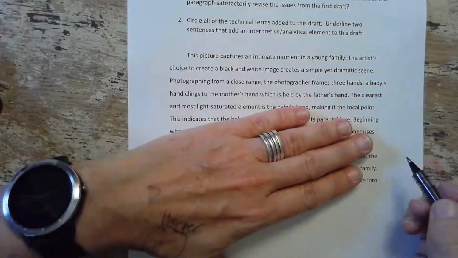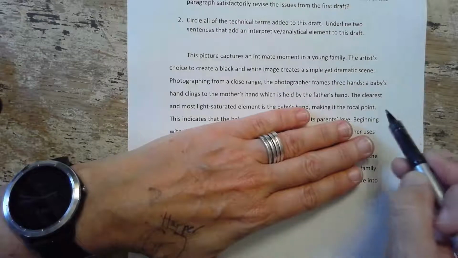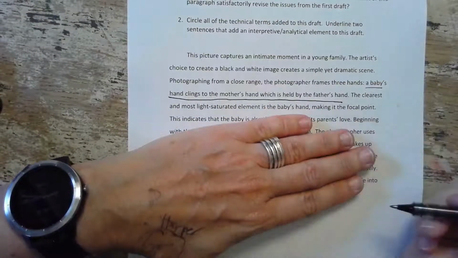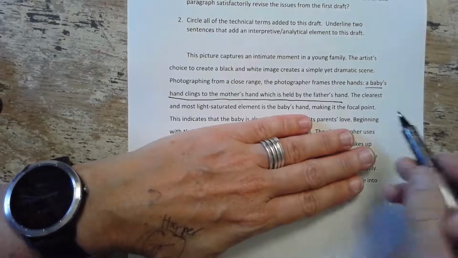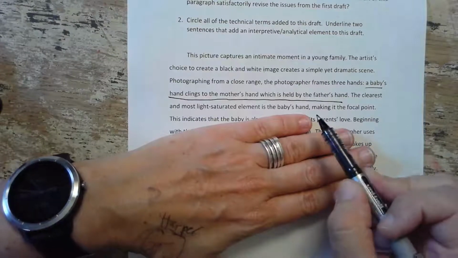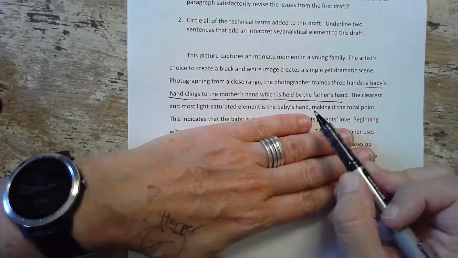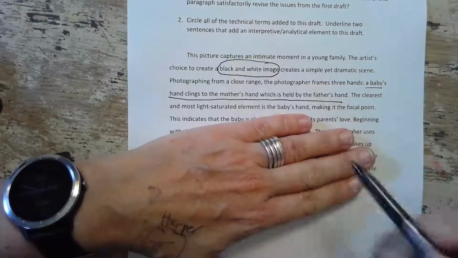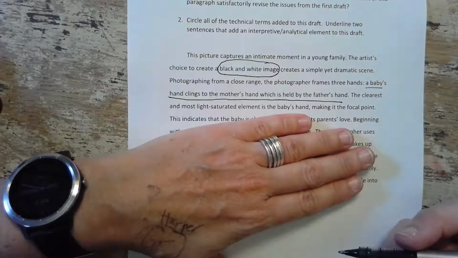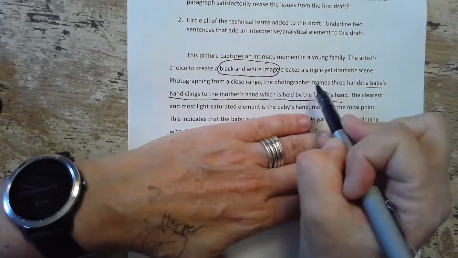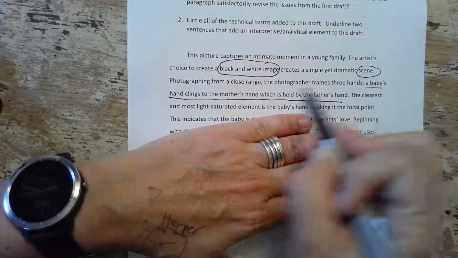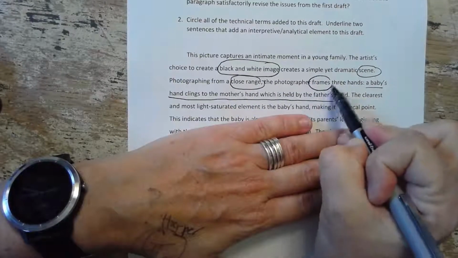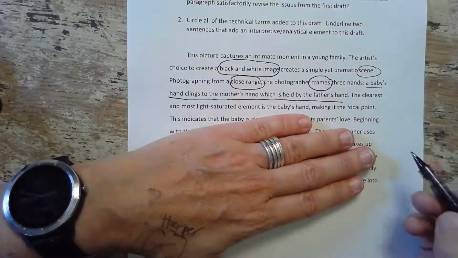Okay, we're going to stop here. So this is worded a lot leaner and meaner than what I had in the previous draft. I also tried to really focus on technique. So we've got black and white image. Some of these words are in your vocabulary list and some of them aren't. Scene, close range, what the photographer frames. So I'm using some of those words.